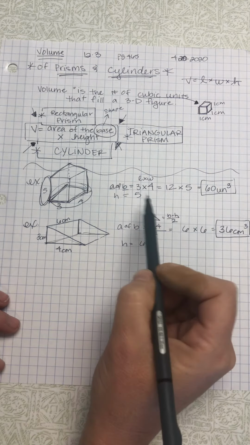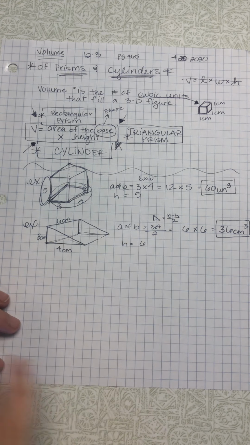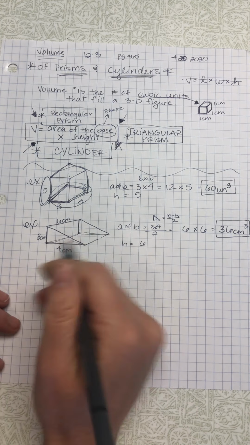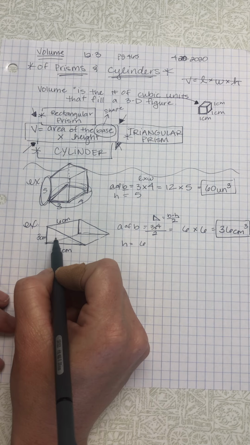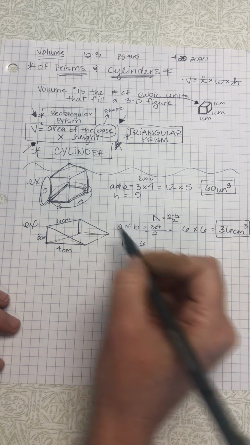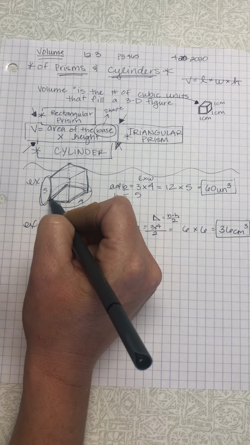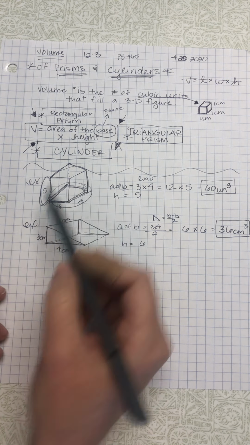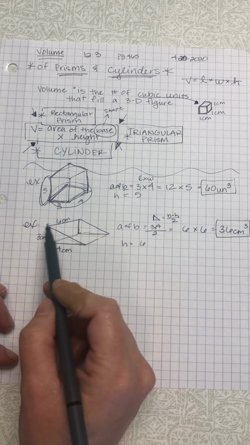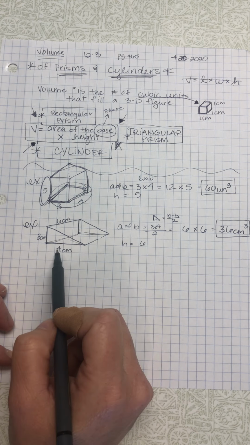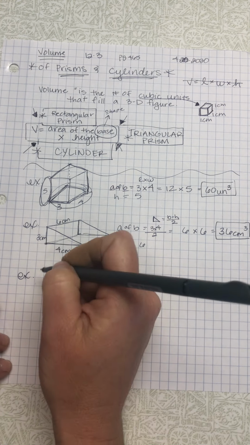Okay, so when you're talking about area of the base, it's always the shape. Whether it's the bottom, the top, the side, the location of it doesn't matter. It's the shape, okay? And then the height doesn't have to be a vertical length. It can be horizontal. It's just the other number that isn't part of the area that you found initially. I hope that makes sense.